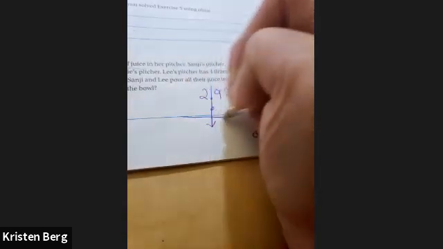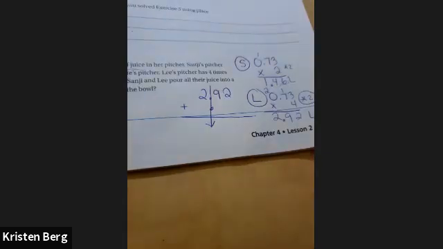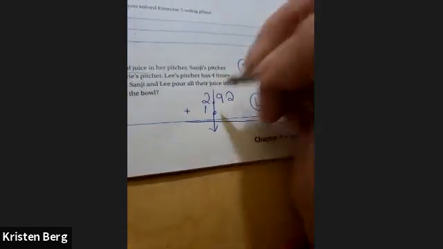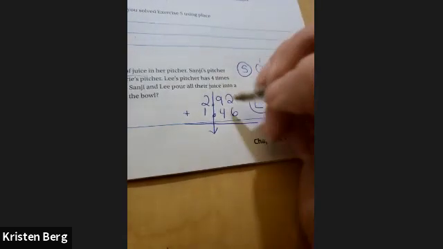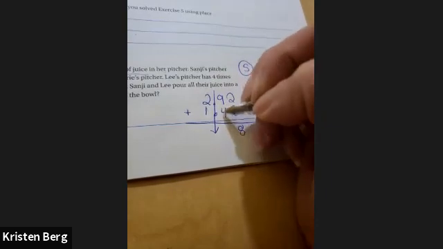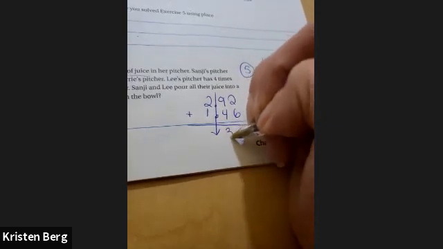And I'm going to do that. I'm going to do 2 and 92 hundredths. Now remember, line up the decimals when you are adding and subtracting decimals. So I have my 1 on this side and then a 4 and a 6 after. So that's how I line up everything. Now I go ahead and add. 6 plus 2 is 8. 9 plus 4 is 13.